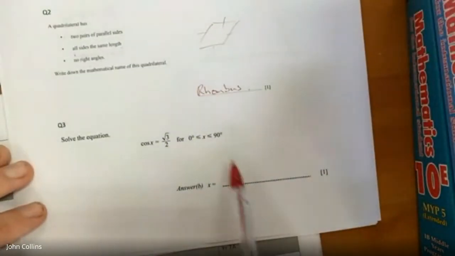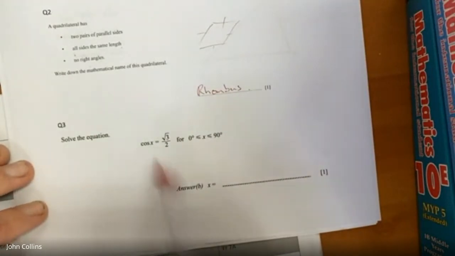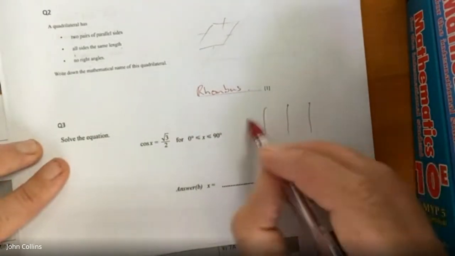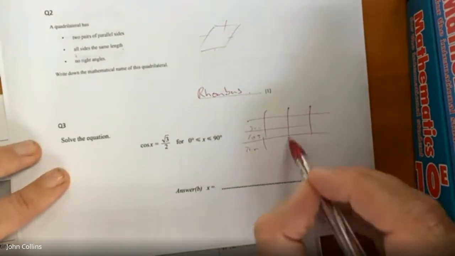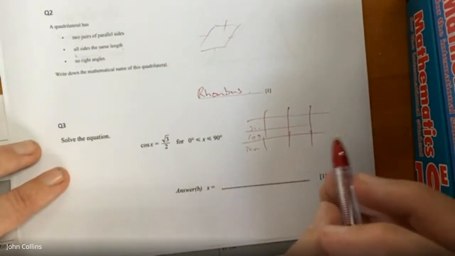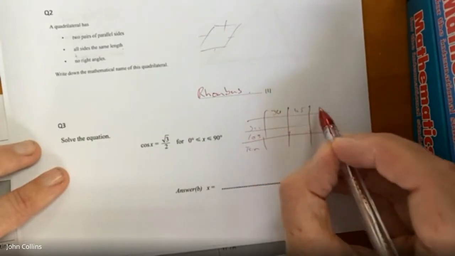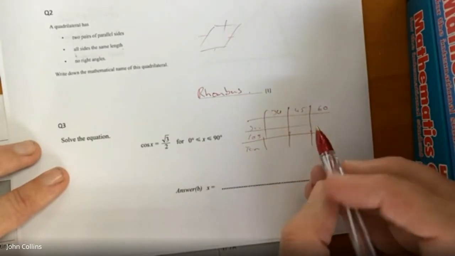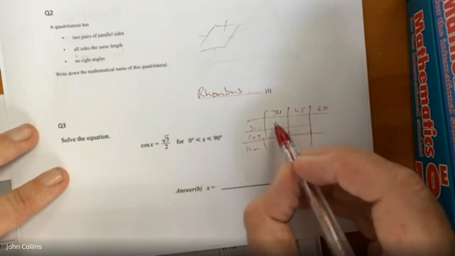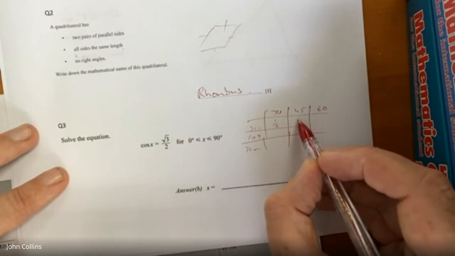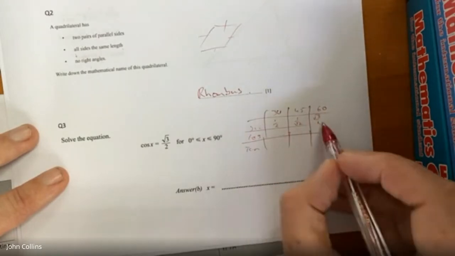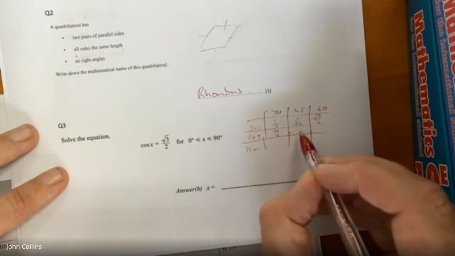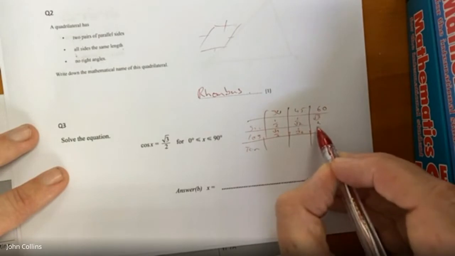Okay, so question 3 then is one of our known angles. So this comes from this thing, sine, cos, tan. And this comes up later again in the practice test. Set it up: 30, 45, 60. There's a number of ways you could do it. 1, 2, 3 is what I think, a half, 1 over root 2 and root 3 over 2. And then it's the opposite for cos: root 3 over 2, 1 over root 2 and a half.